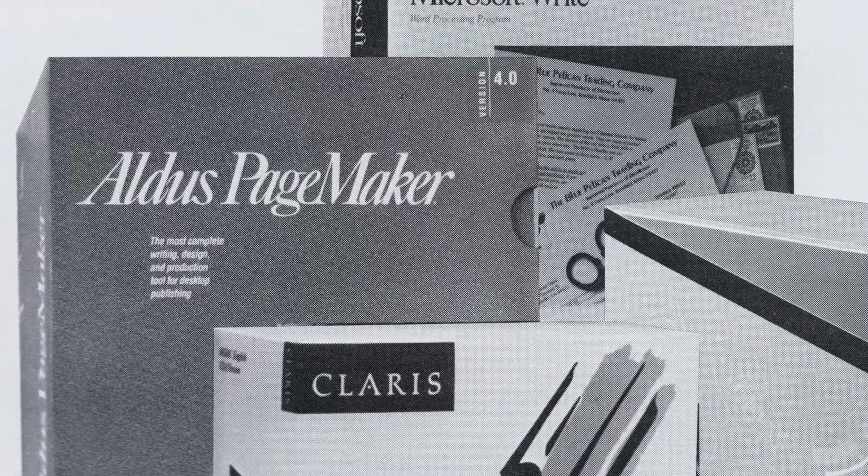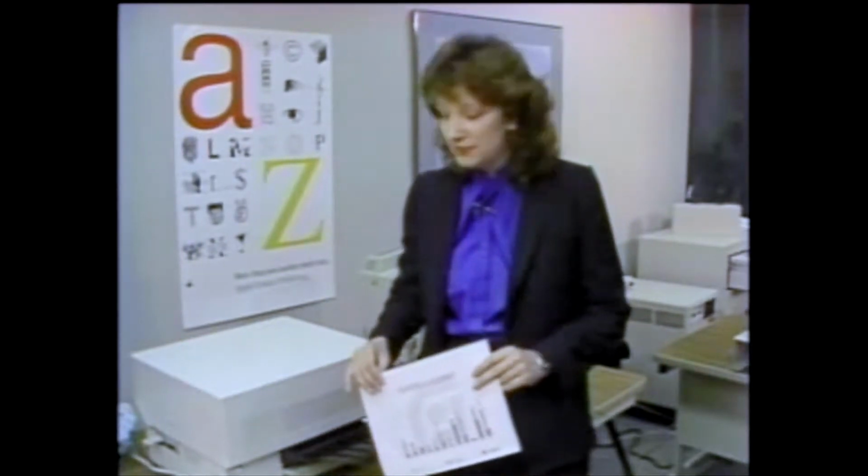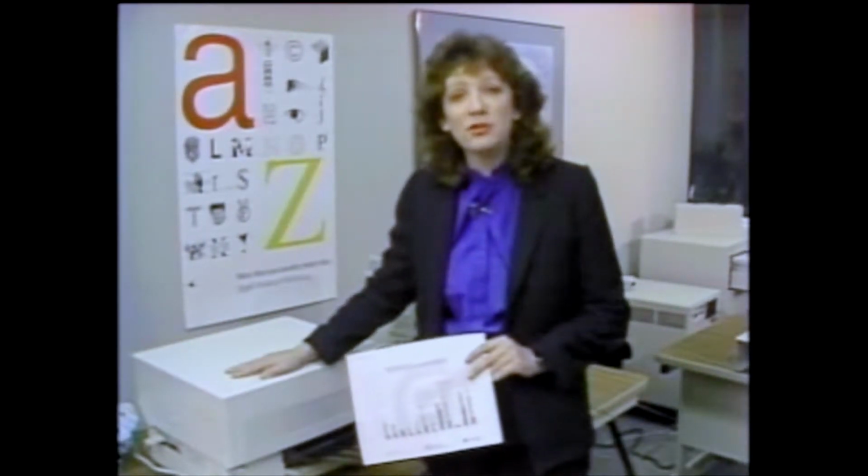American entrepreneurs' dream is to have the right product at the right time with all the right customers lined up. Well, that's exactly what happened here at Adobe Systems in January of 1985, when Apple unveiled its LaserWriter printer.